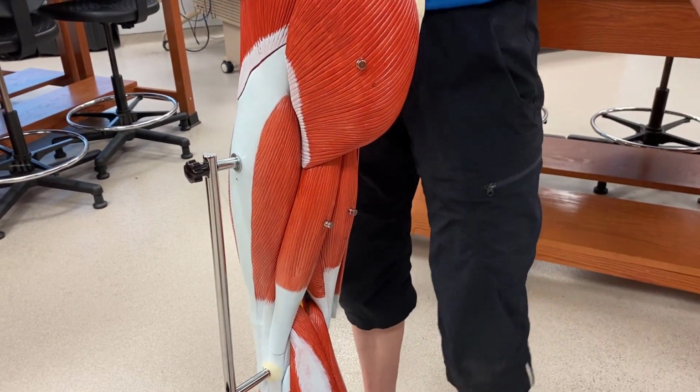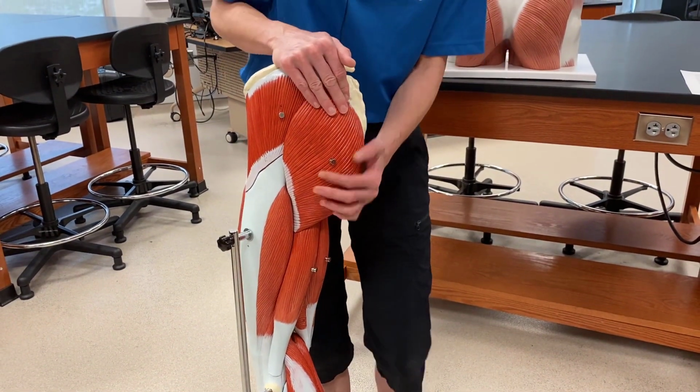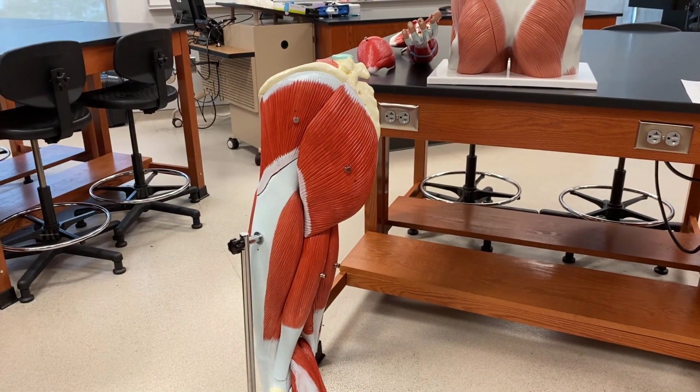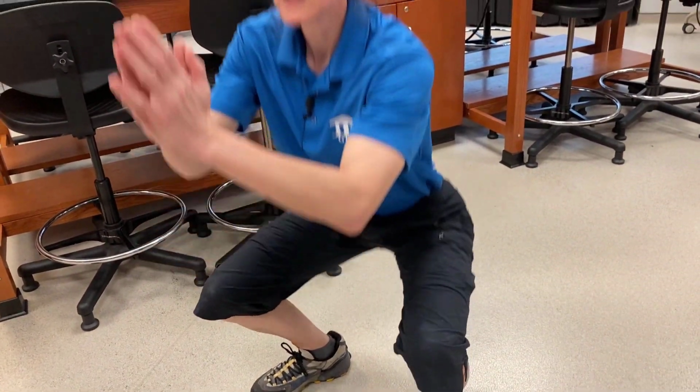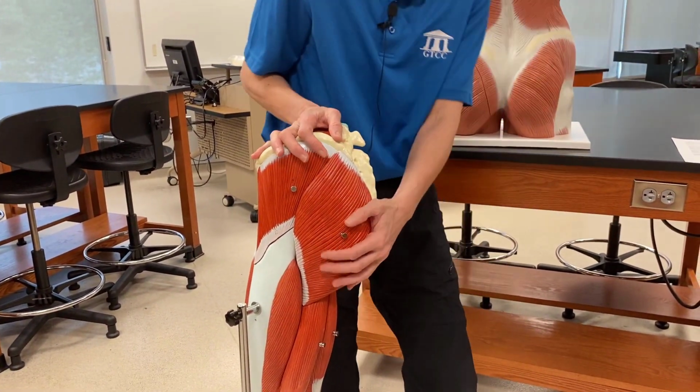And then we have the gluteus maximus, which is one of the largest muscles of the rear end. And of course, when you think of your gluteus maximus, you're thinking of things like doing squats. So squats engage the gluteus maximus. It is also one of the largest muscles in the body.